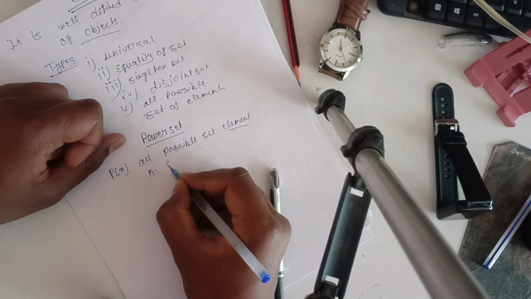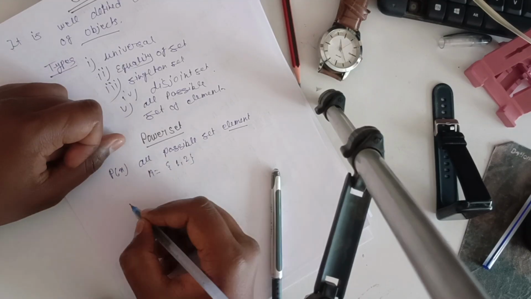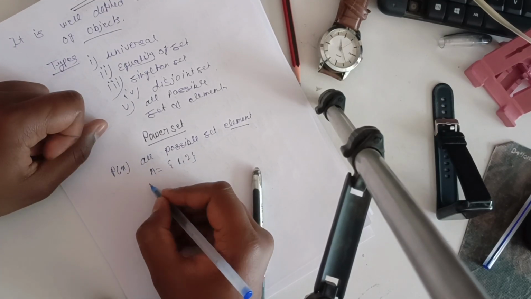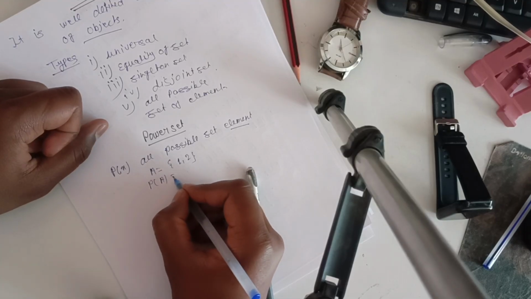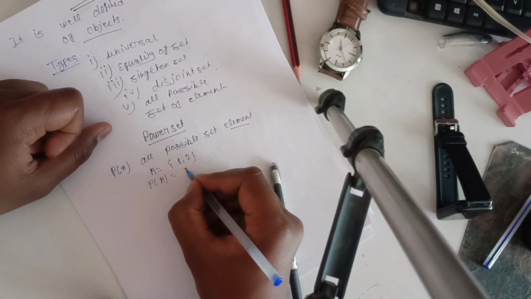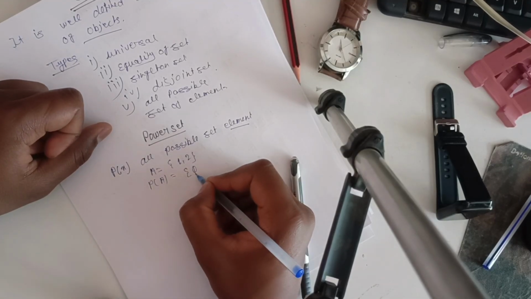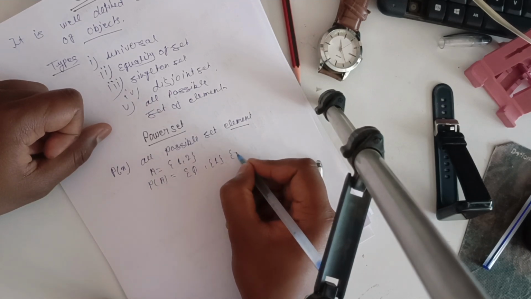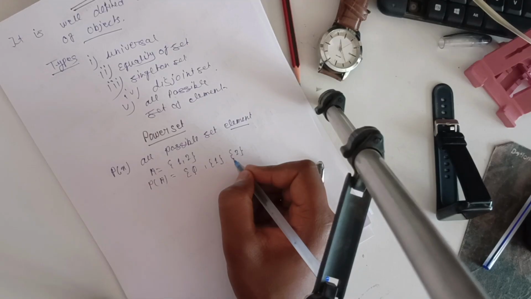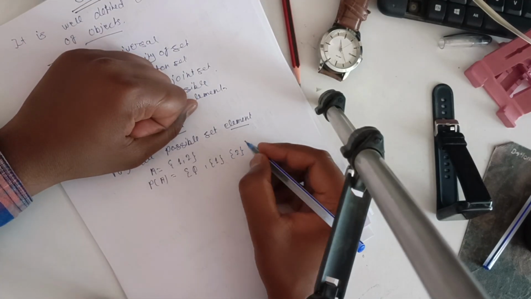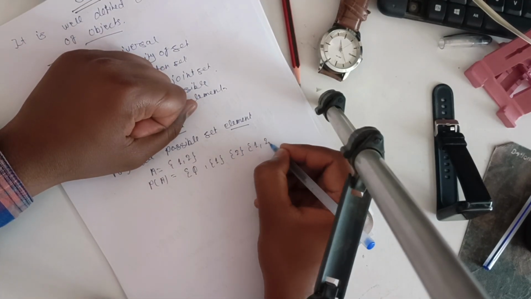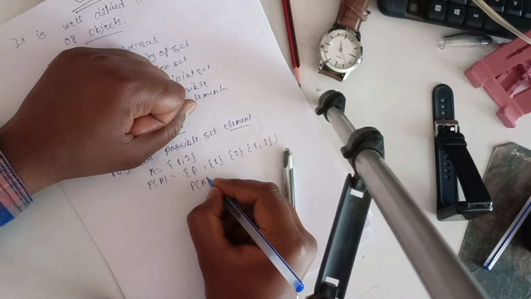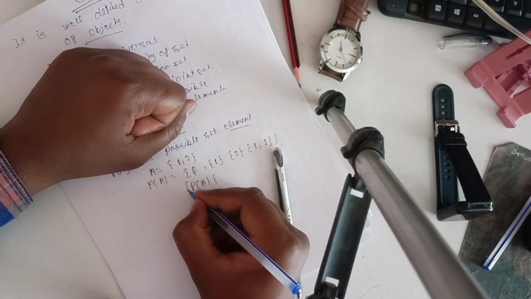A is equal to {1, 2}. P(A) is {empty set, {1}, {2}, {1, 2}}. So the number of elements in P(A) is 4.